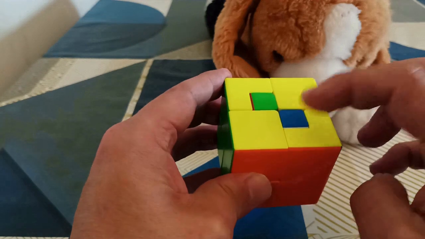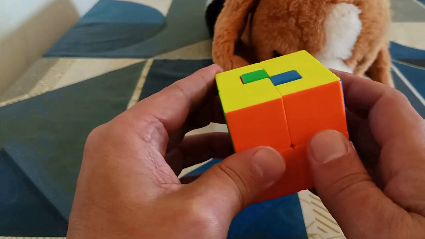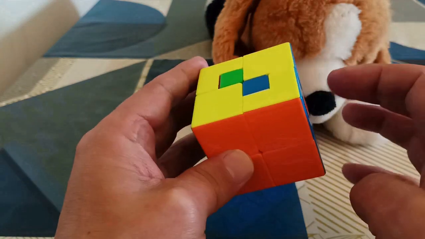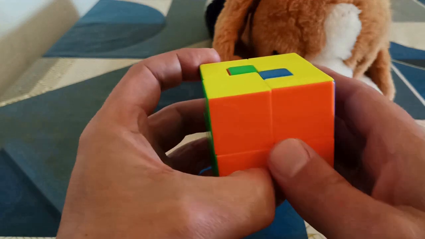this position. I have a 3 cycle between this edge and this edge, which is algorithm A10. I need to perform it twice to move this piece first here and then here.